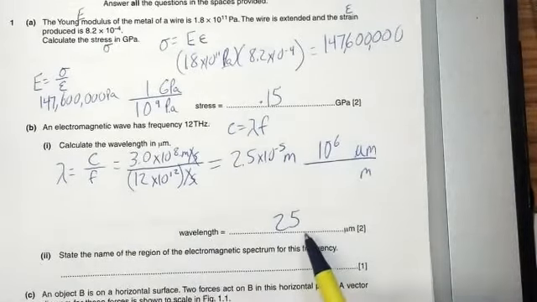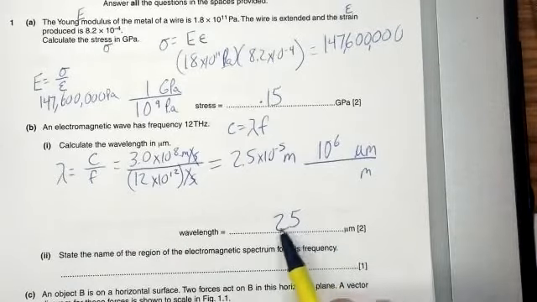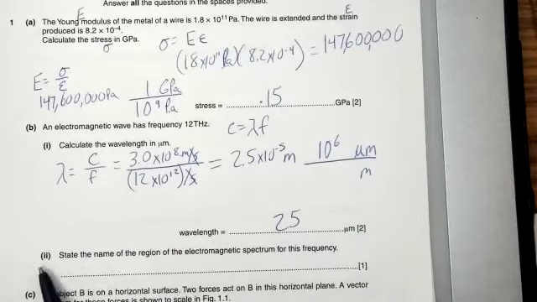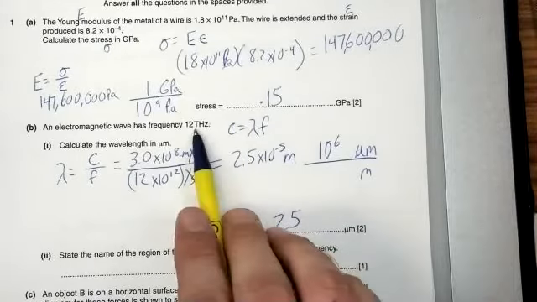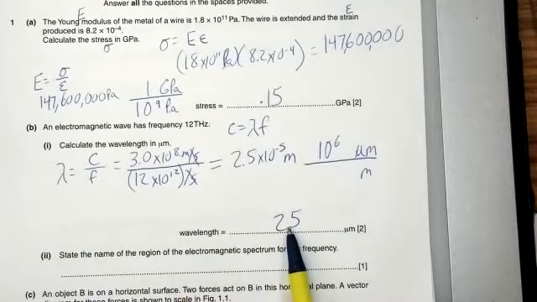So by the end of the year, one of your tasks is to know what part of the spectrum this wavelength corresponds to. State the name of the region of the EM spectrum for this frequency. So you can either memorize the frequencies or the wavelengths, which I think are easier.